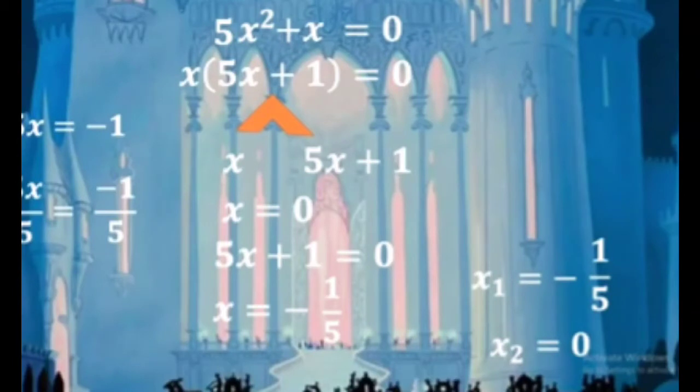To further simplify 5x plus 1, transpose positive 1 to the other side and it becomes negative 1. Divide both sides by 5. The resulting answer is x equals negative 1 over 5. Thus, my child, there are two values of x, which are x equals 0 and x equals negative 1 over 5. To know if these values are true, let's listen to the other godmothers.